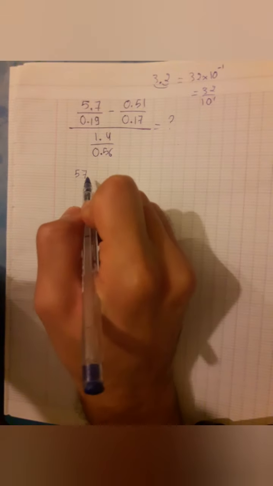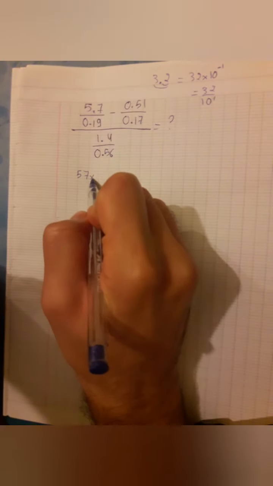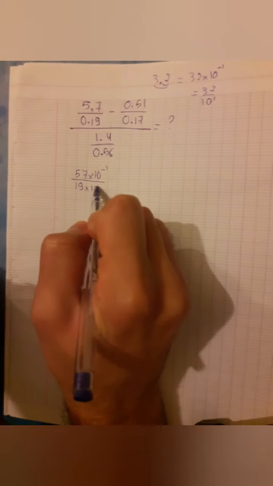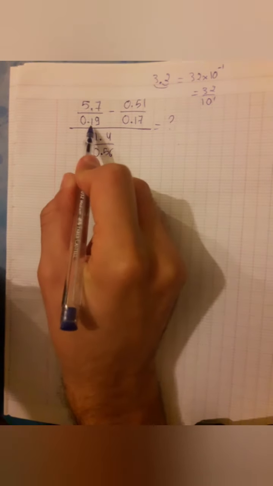5.7 is 57 times 10 to the power minus 1, over 0.19, which is basically 19 times 10 to the power minus 2. Minus 2 because we have two numbers after the point or the decimal.